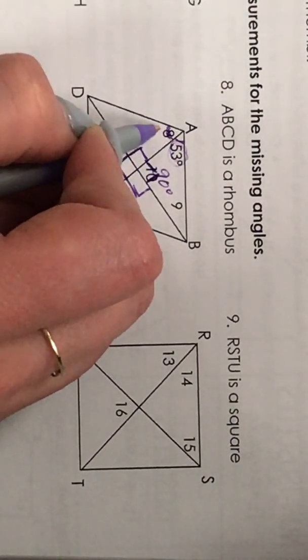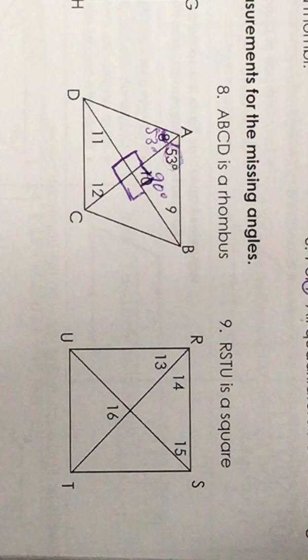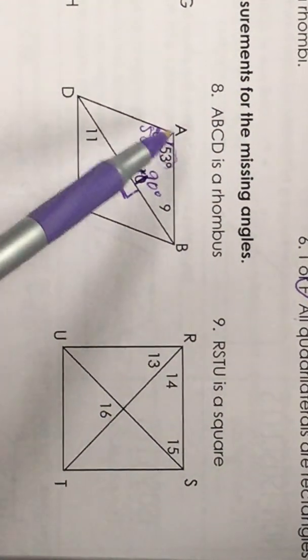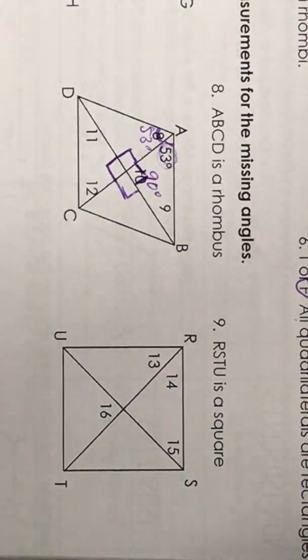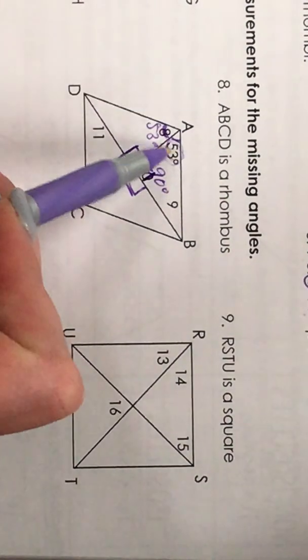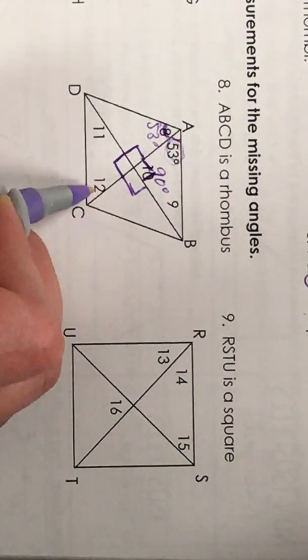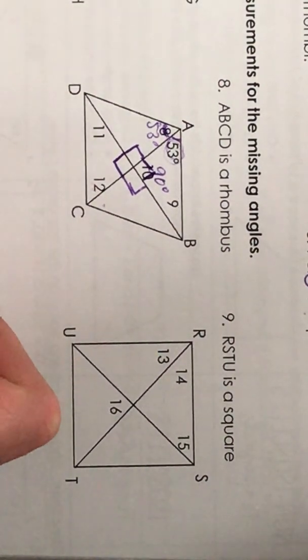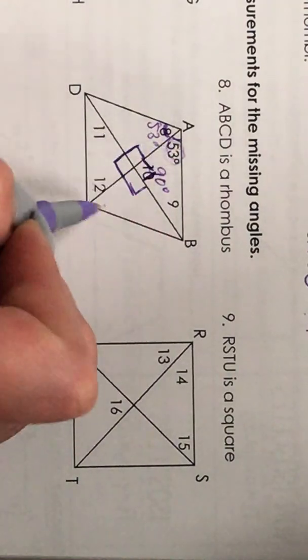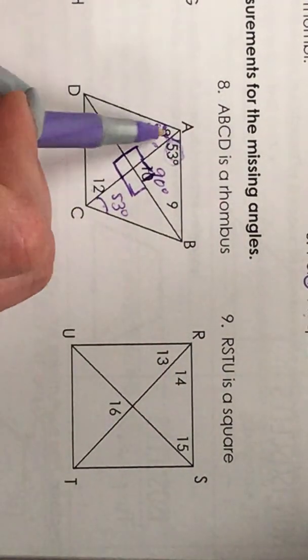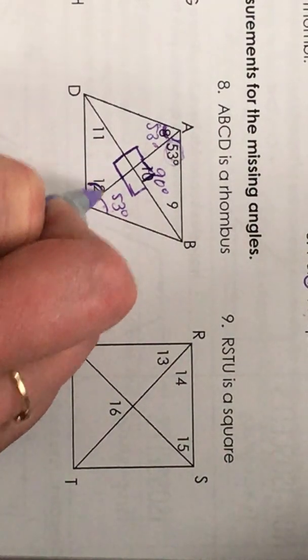The 53 is the same on the other side. Those angles got cut in half. I had one, the other piece is identical. I also know that both of these values are the same on the total other side of this rhombus. Opposite angles are congruent. 53 means over here I have a 53, which also means angle 12 has got to be 53.